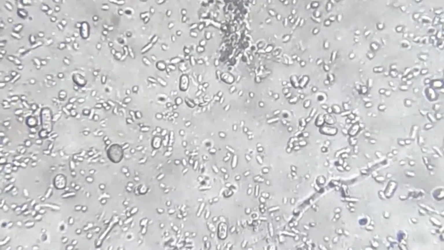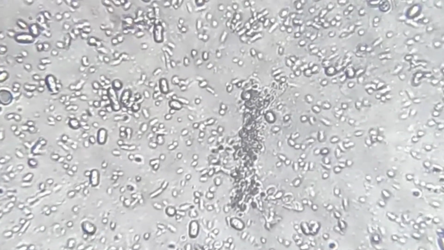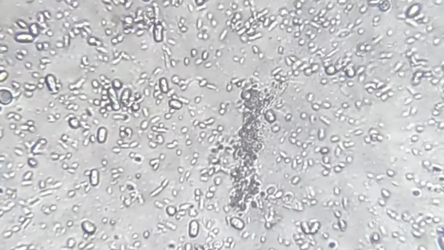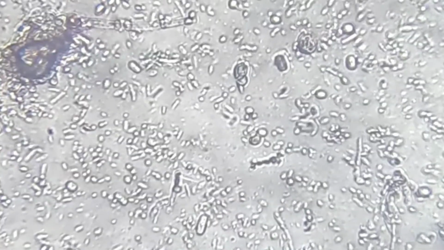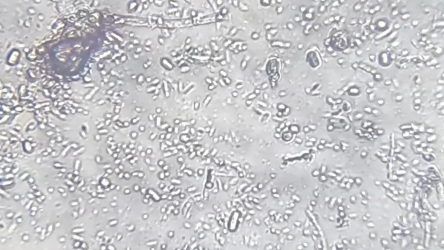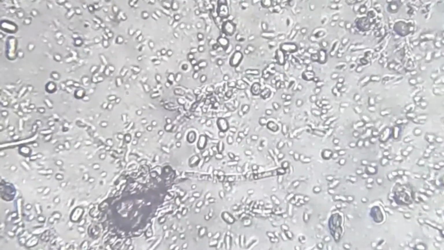So this is what is really happening inside rotten grapes. It's not just juice, not just bad smell, but millions of microorganisms living, growing and interacting with each other.